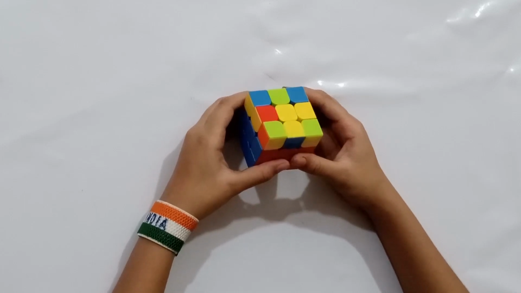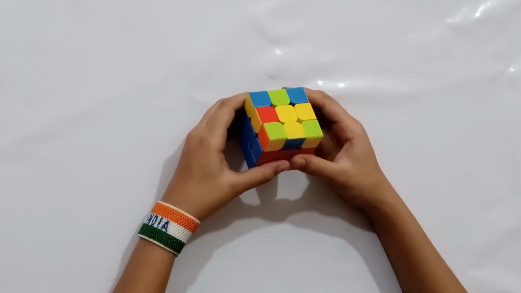of 3 by 3. And in this video we are going to learn to solve the top layer of the cube. And if you have seen my last 3 videos and practiced well so far, after this video you shall be able to solve the 3 by 3 successfully. So let's get started.